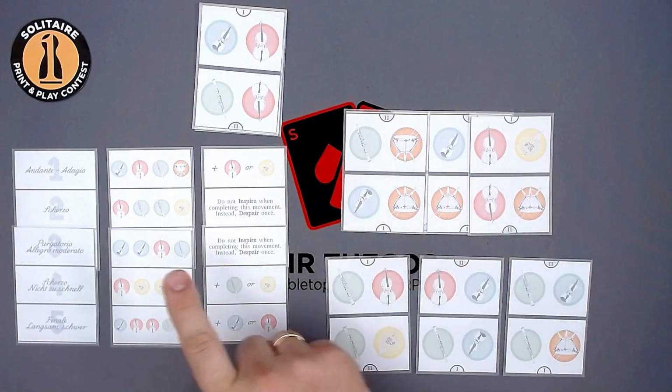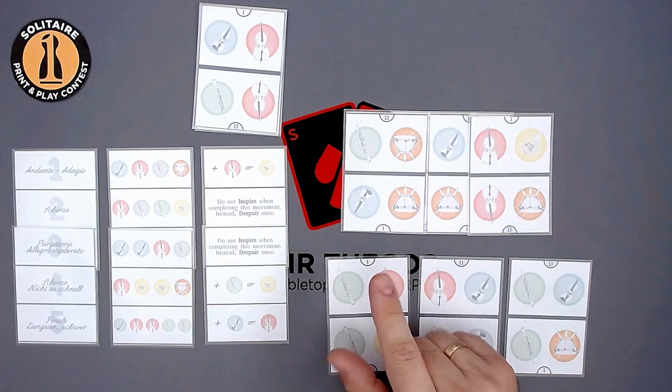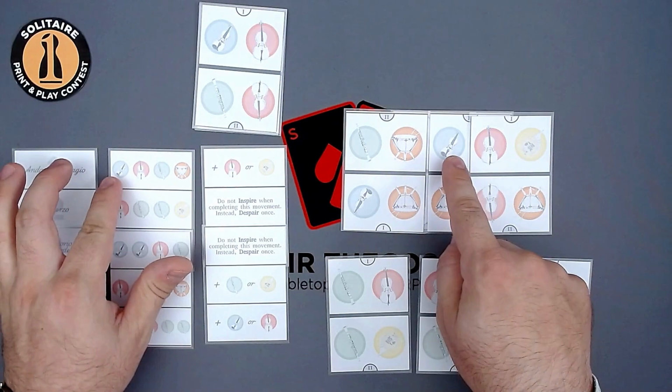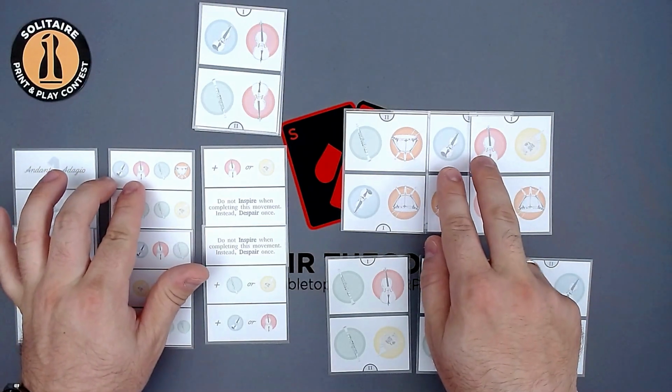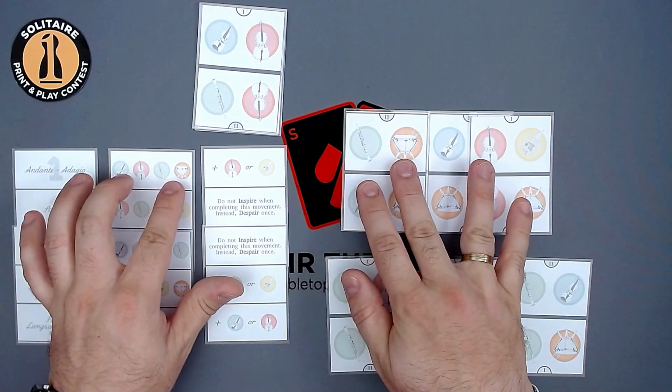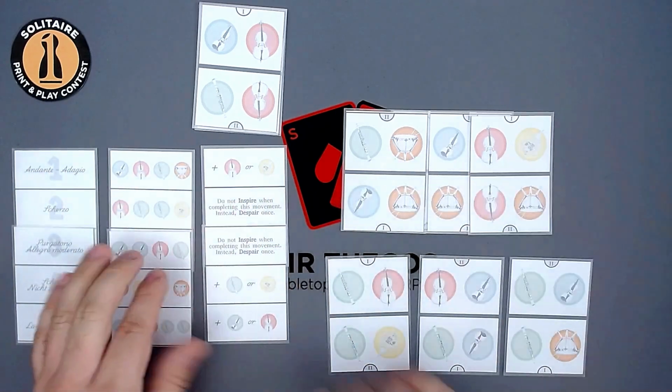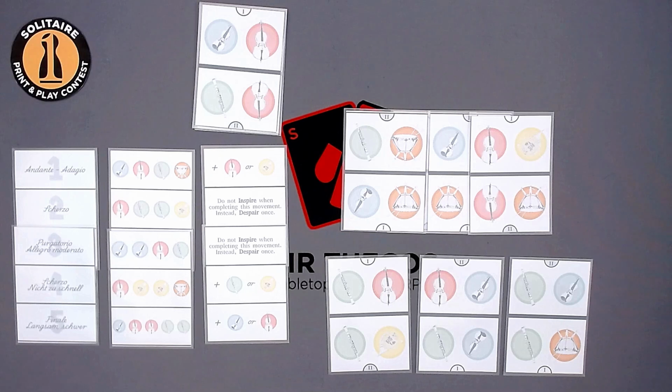And now first we check for our movement. And I think we have got it. We have blue, red, green, orange, and one of these 2, which is yellow. So we have made it. That is very good. All right. So the first movement is completed.